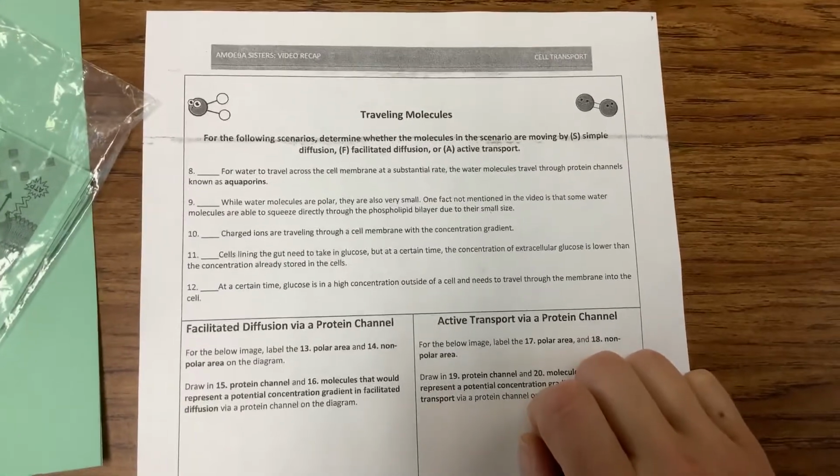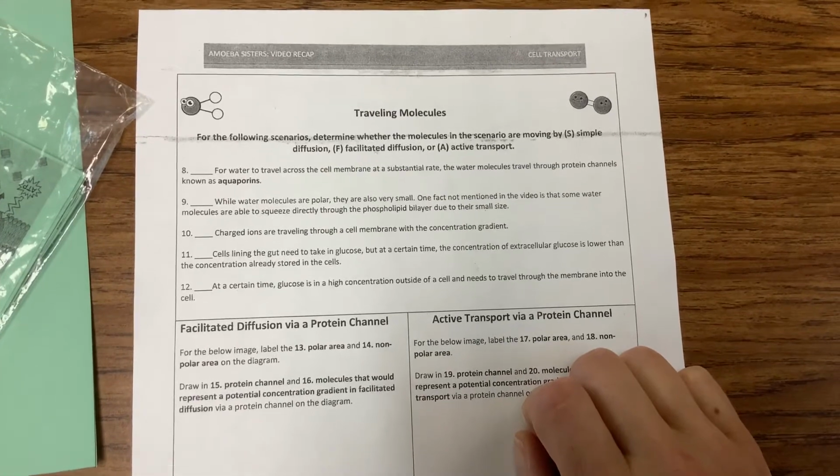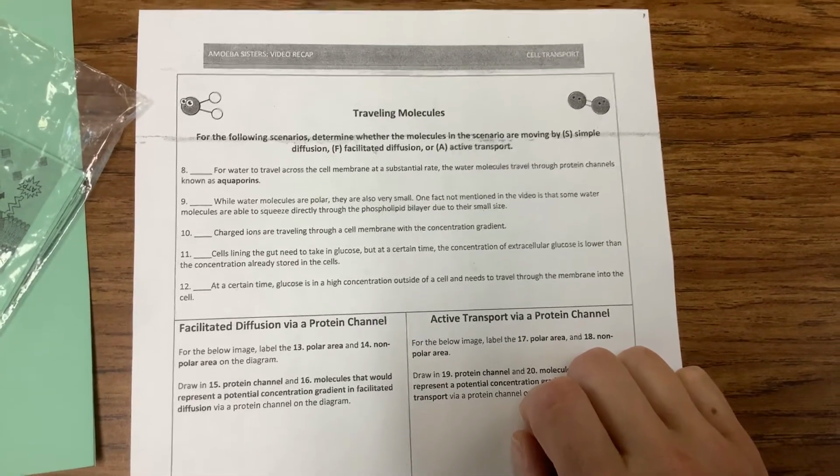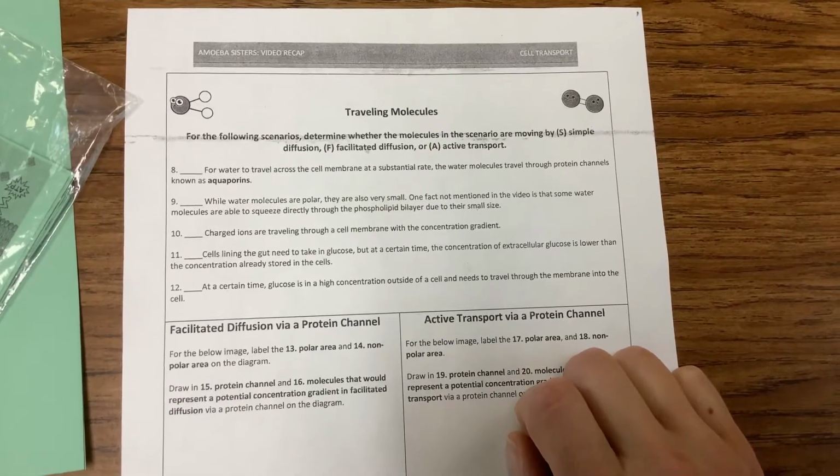Okay, number 9. While water molecules are polar, they are also very small. One fact not mentioned in the video is that water molecules are able to squeeze directly through the phospholipid bilayer due to their small size.